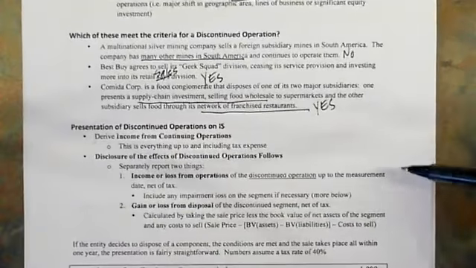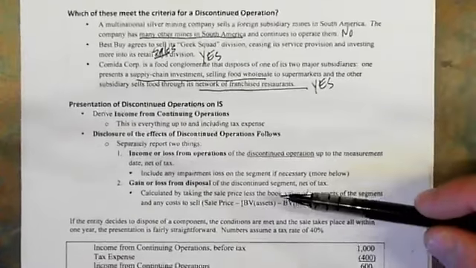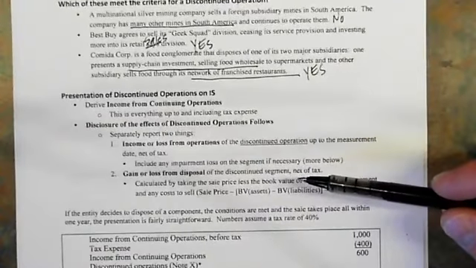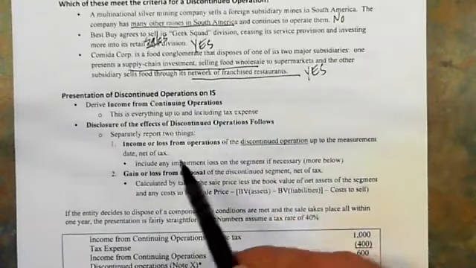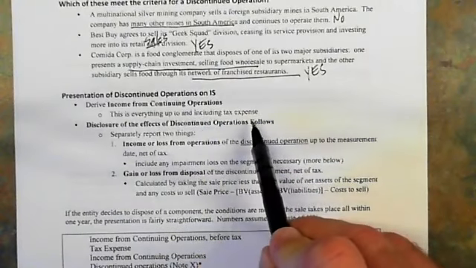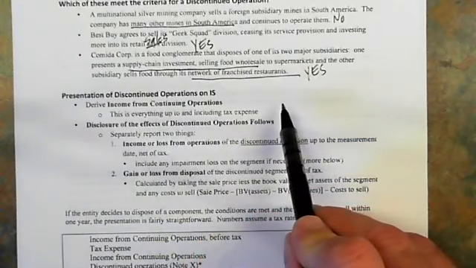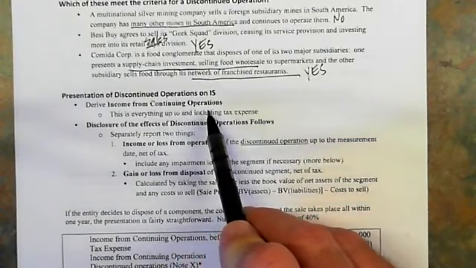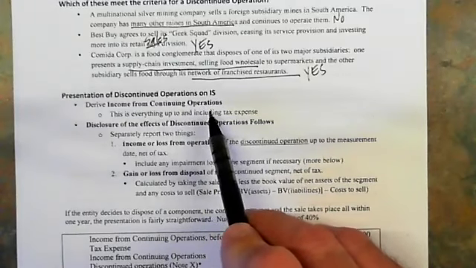So let's look at how we present this more technically. This is, of course, what it is. Now we're moving into the technical disclosure of it. The first thing you do is derive income from continuing operations. That is everything up to and including tax expense. So this stuff is going to go into the future. We're not selling off this part of the company. In the Best Buy example, this is all their retail revenues and expenses.